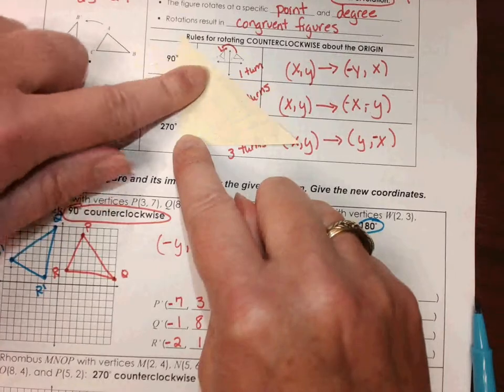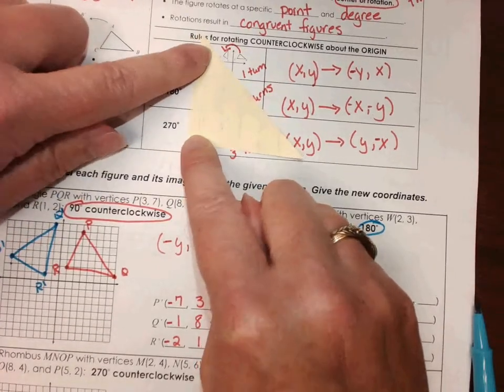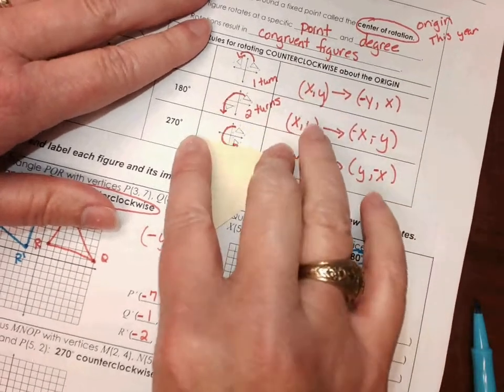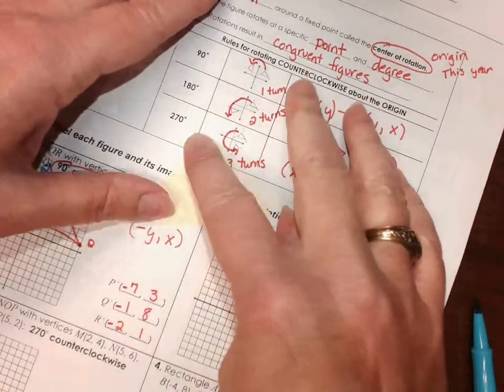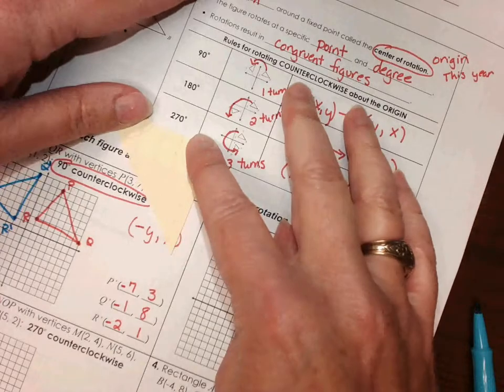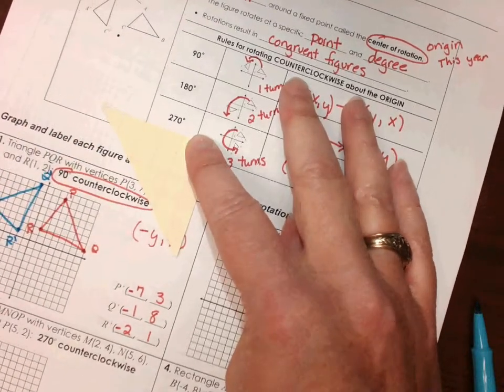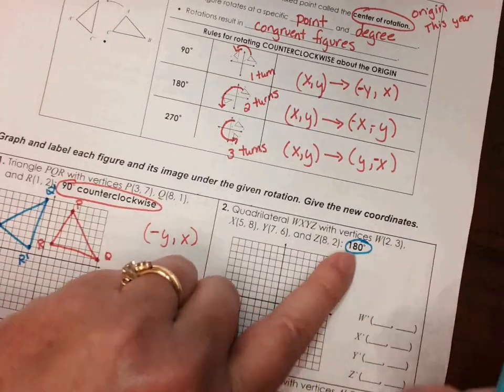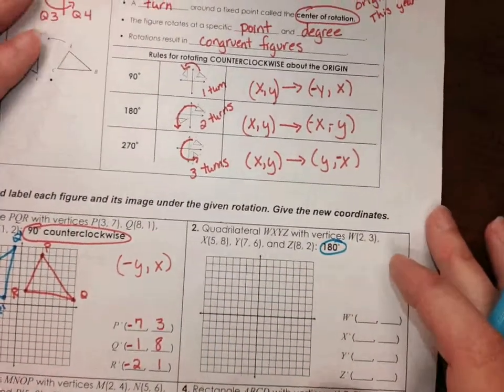Now if I go the other direction, if I go clockwise with my turn, there's 1 turn, 2 turns. I'm still facing the same direction with my triangle, so that's why it doesn't say counterclockwise or clockwise.